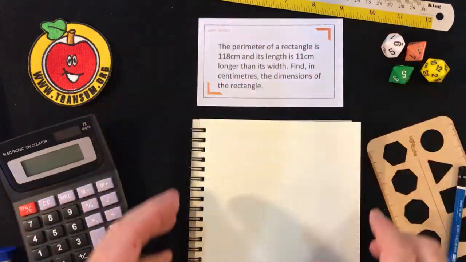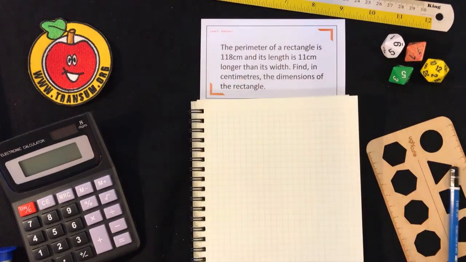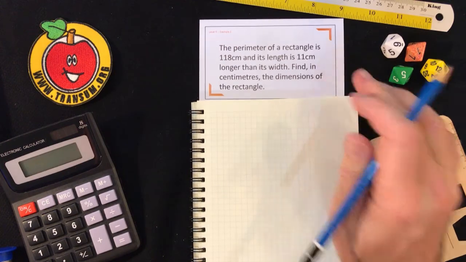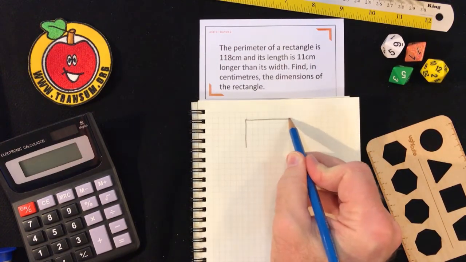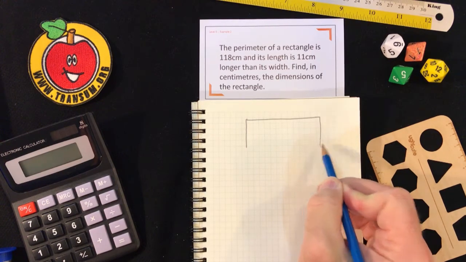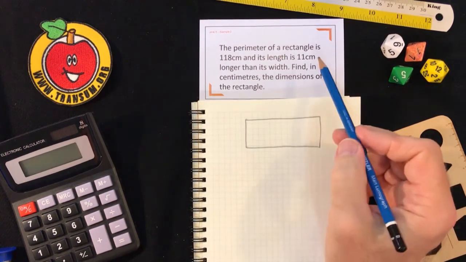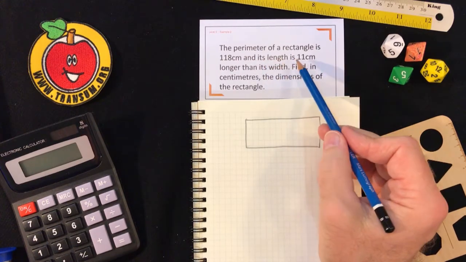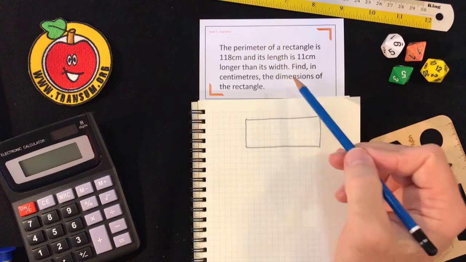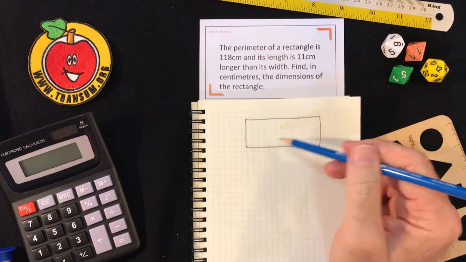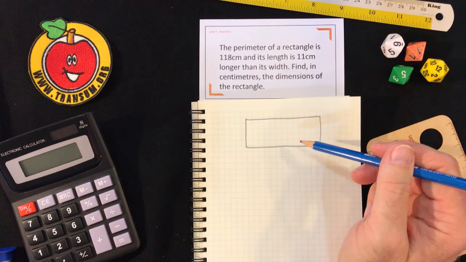Right, let's have a look at another example from level 5, and it looks a bit like this. Again, a problem written in words. It's about the perimeter of a rectangle. Right, so I'm going to draw a very rough sketch of a rectangle here, and it says its length is 11 centimeters longer than its width. But I don't know what the length and the width are, and I haven't got any letters, so I'm going to make up some letters.